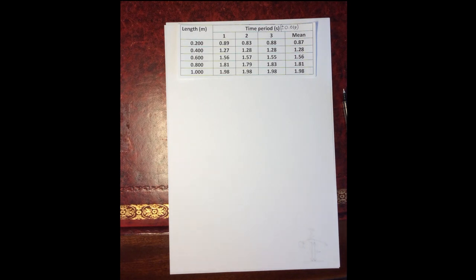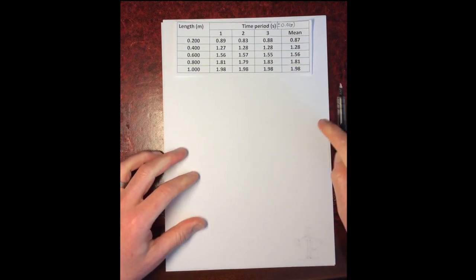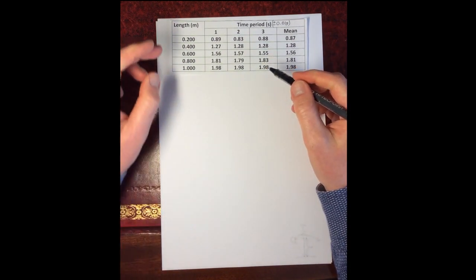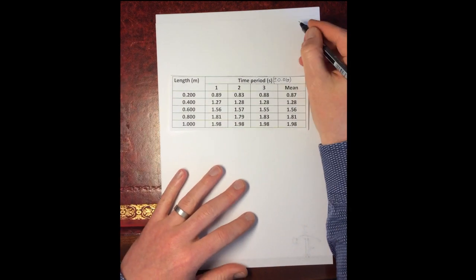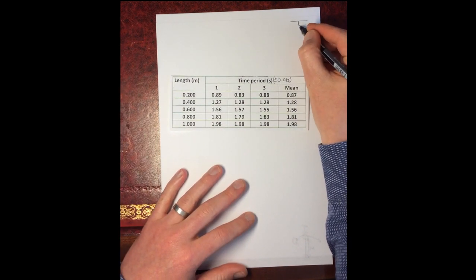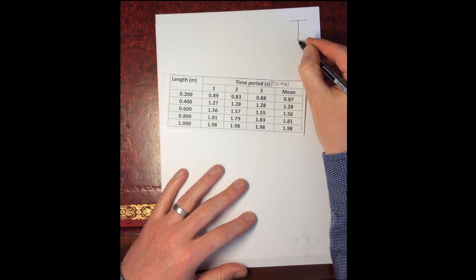In this video, I'm going to talk to you about how we calculate uncertainties in our results. So you can see here, I've got some results for a pendulum. A pendulum would be something like this. Here's a mount, here's the string, and there is the pendulum bob.